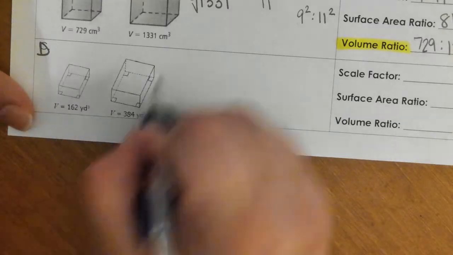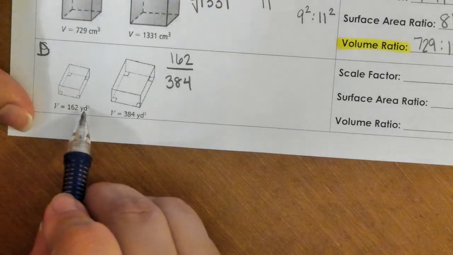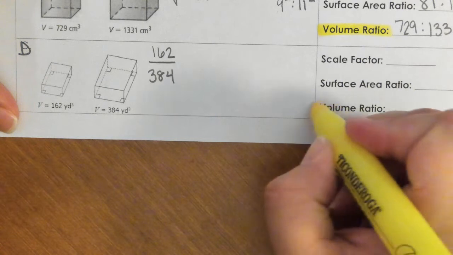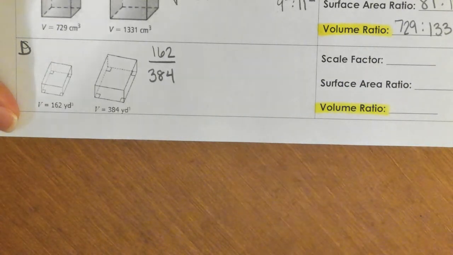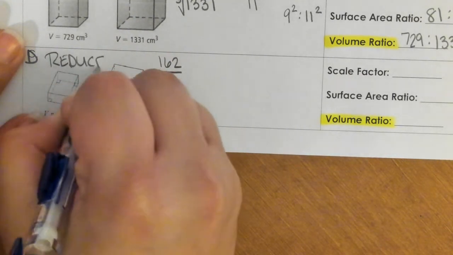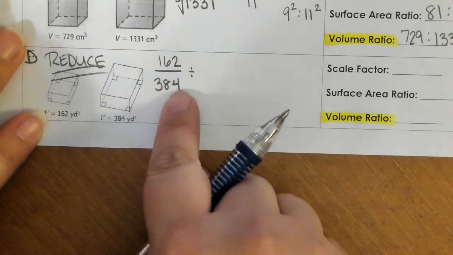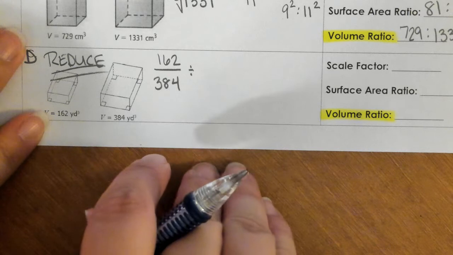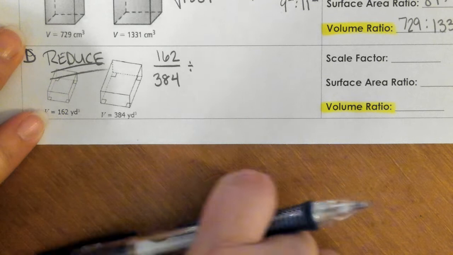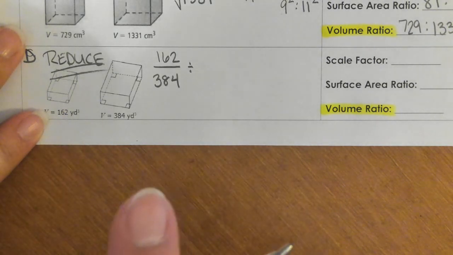So here, 162 and 384. So they are cubed, which means it is the volume ratio. Look at your chart. Do we have these numbers on the chart? The answer is no. So, reduce. So I would say we could reduce this by 6. Now here's the thing. If you automatically reduce by 2, that's totally okay. You would see that they're not perfect squares when you reduce by 2. So you'd reduce by 2 again and again. They would not be perfect squares. So you reduce, I think for a third time.